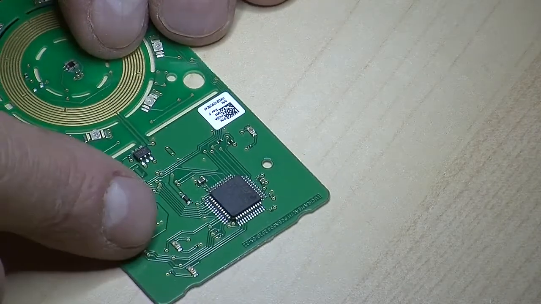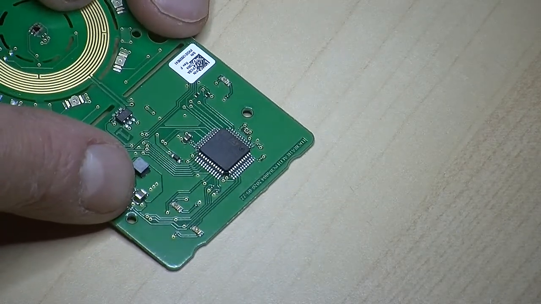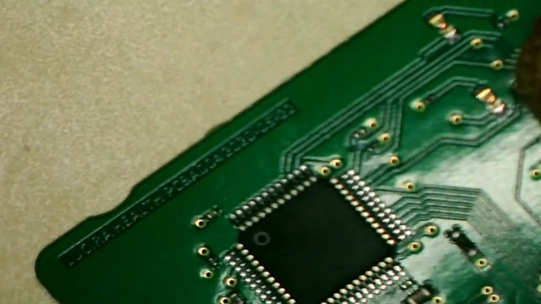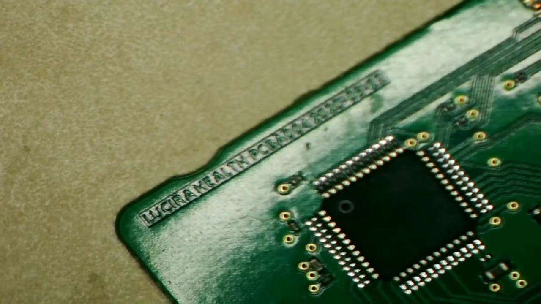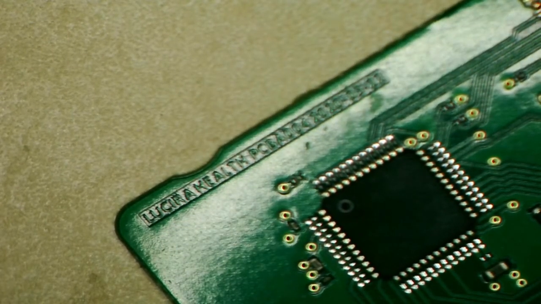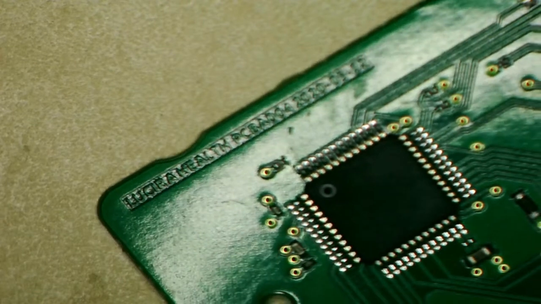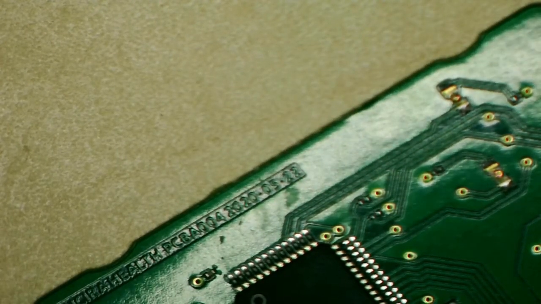The other thing is, as you would expect with a medical device, not too clear, but there is a date code. Let me just turn it the other way so we can read it a bit better. Lucira is the company that makes the test, and then there is what looks like a date code, 2020-05-22.